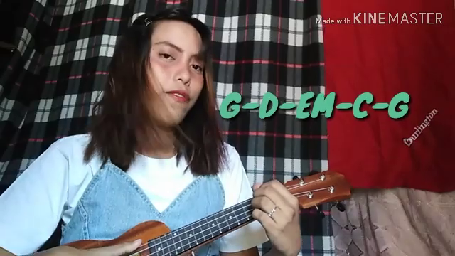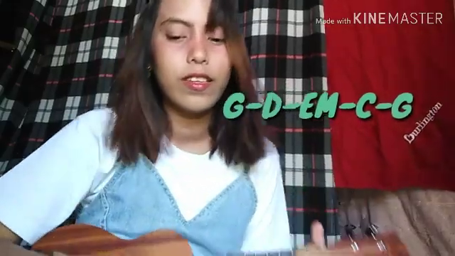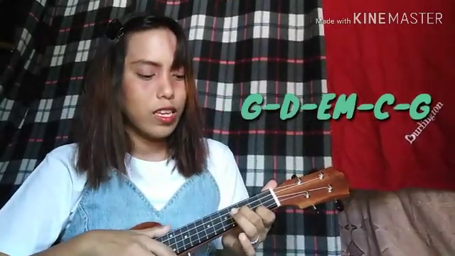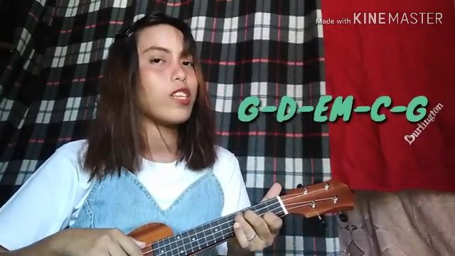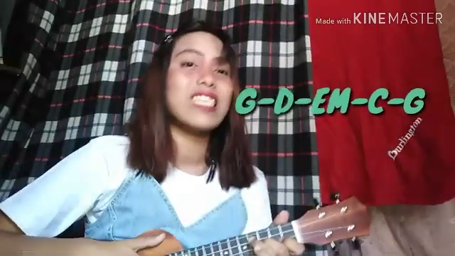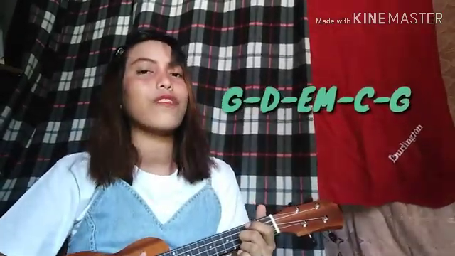Second fret to the third string and first string and third fret to the second string. D. Second fret to the fourth, third, and second string. Em again. Second fret to the first string, third fret to the second string, and fourth fret to the third string. C again. Third fret to the first string.